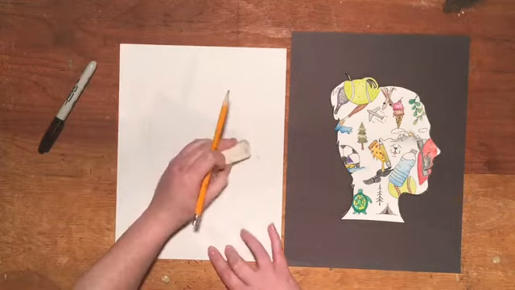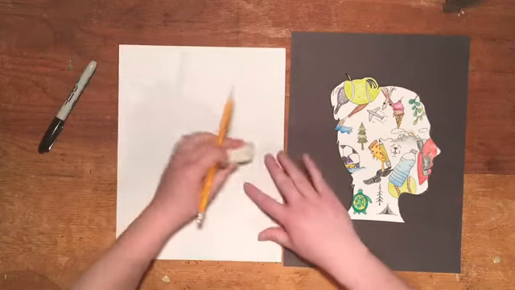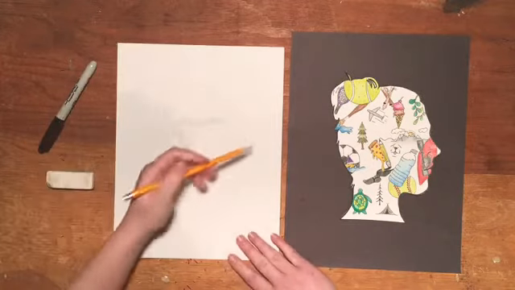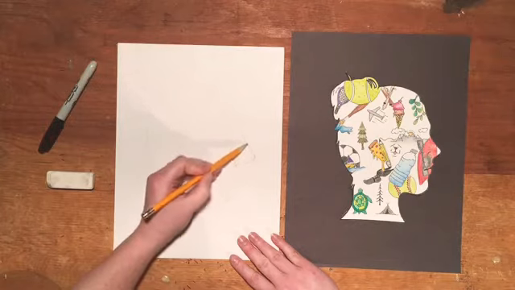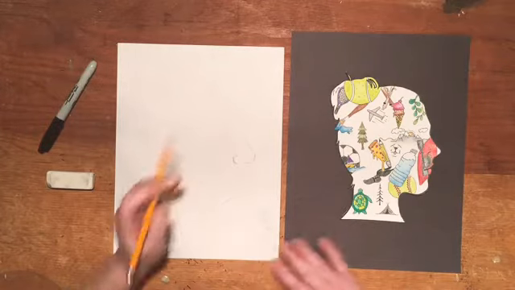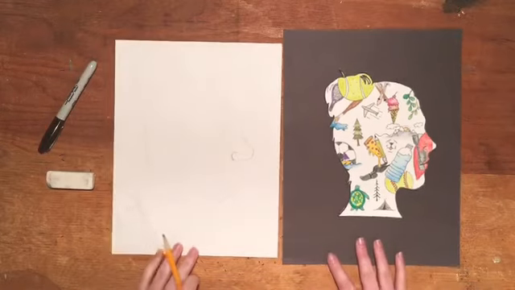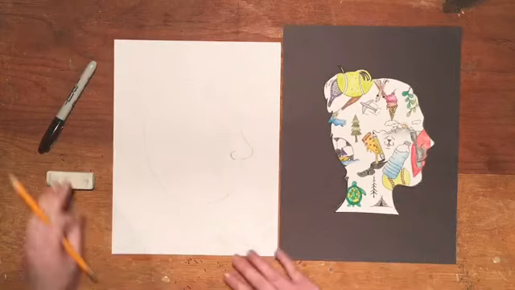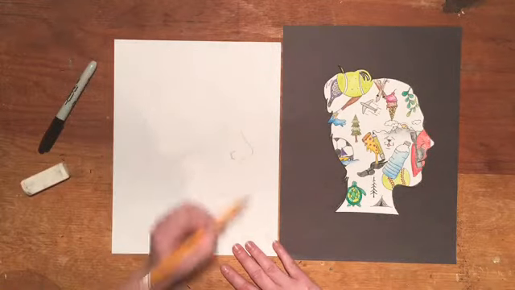Then I'm going to take my eraser again, and I'm going to erase that line down the middle. I might fix my nose. You can always go back and forth. It's just a starting point for your drawing. So I'm actually going to do a different face since I already have my original done. I'm going to do something a little bit different. So I'm going to have my nose.